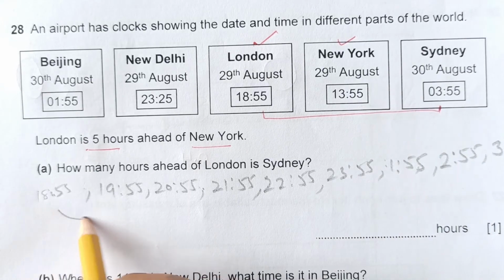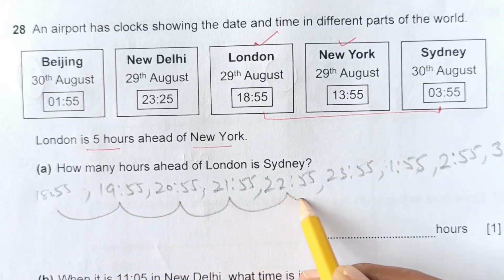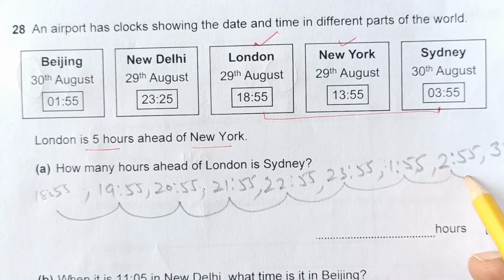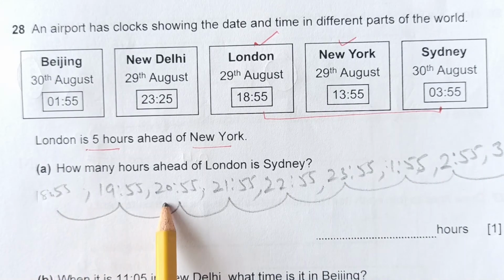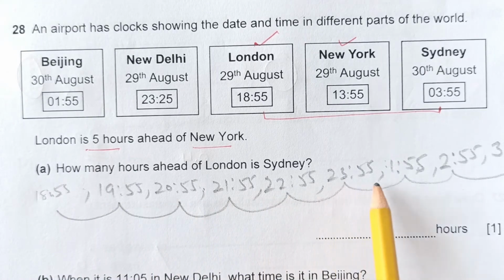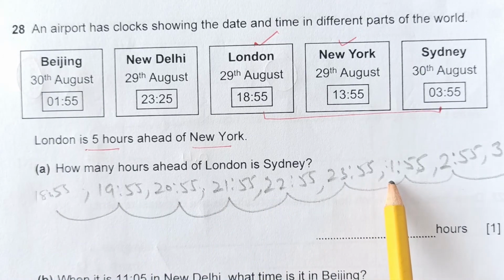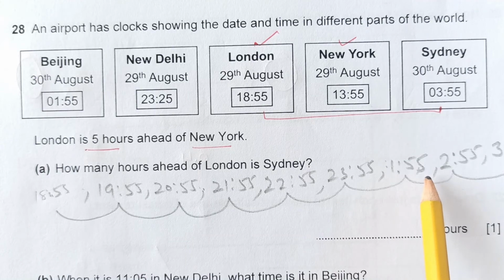So let's count. This is 1, 2, 3, 4, 5, 6, 7, 8. 18:55, 19, 20, 21, 22, 23, 24, 55 will be the next one.